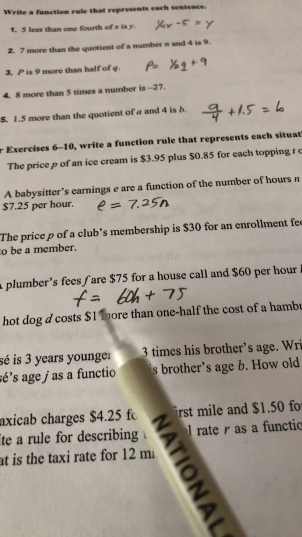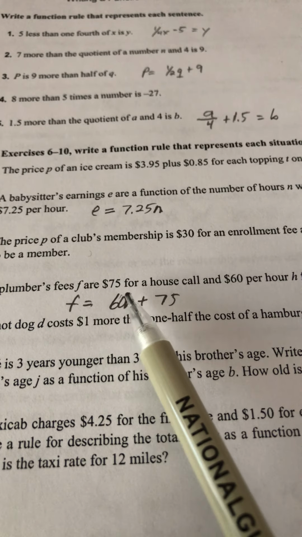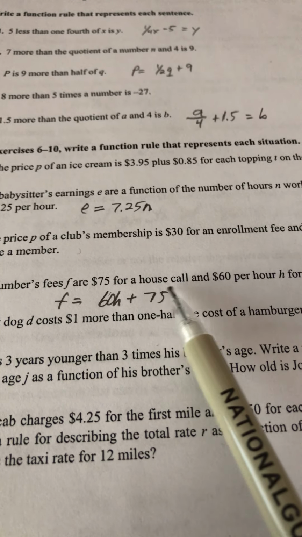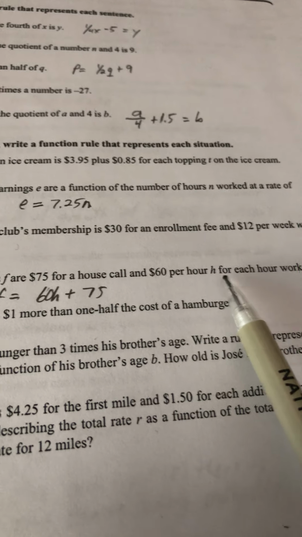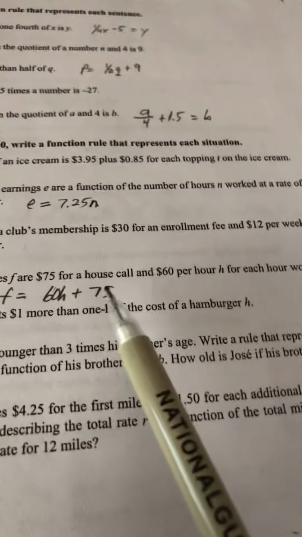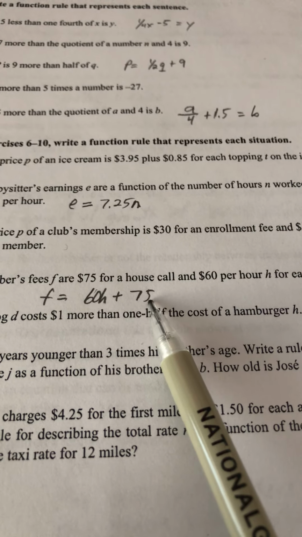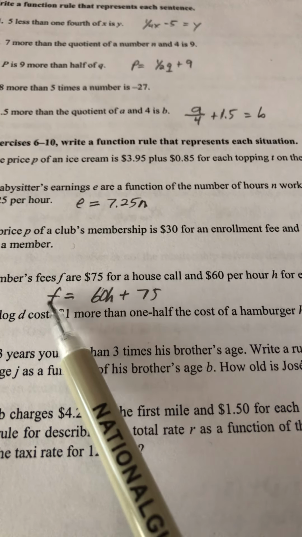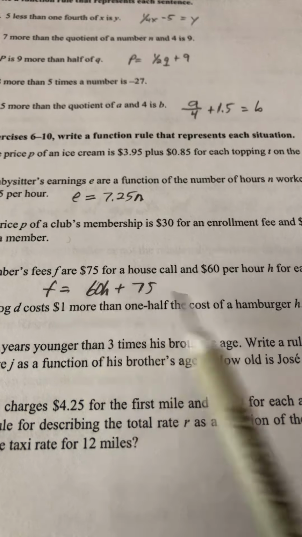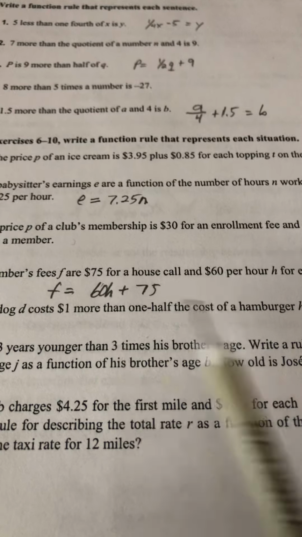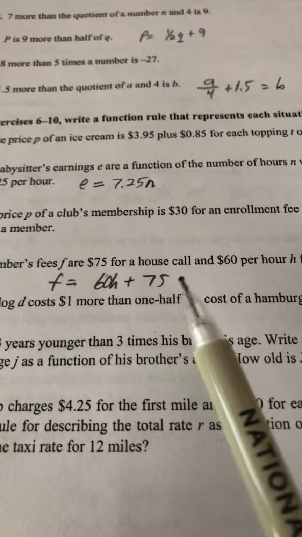Number 9, a plumber's fees, F, are $75 for a house call and $60 per hour for each hour worked. So $60 per hour plus, no matter what, that $75 house call is going to equal the fees. Okay, you could write it in a different order. That's fine. It'd still give you the same answer.